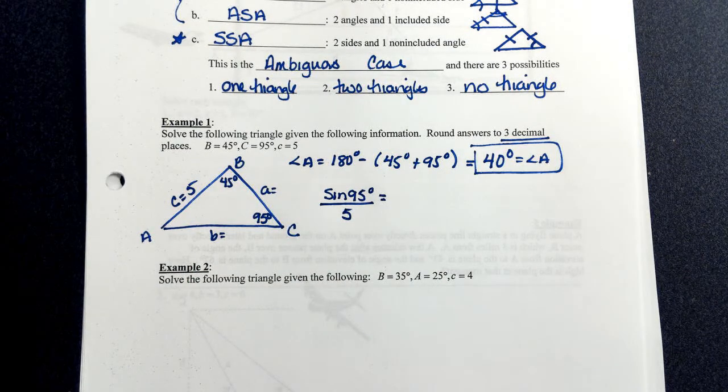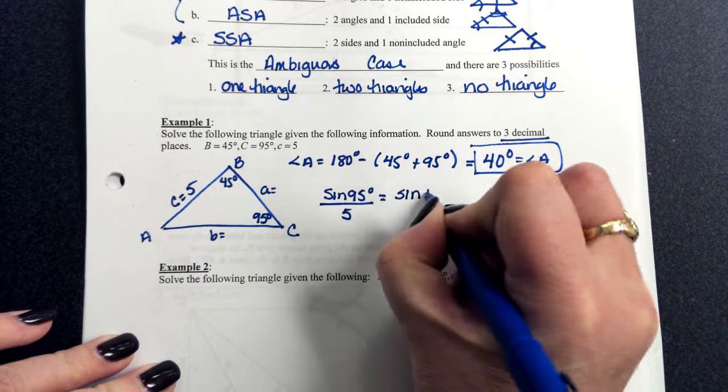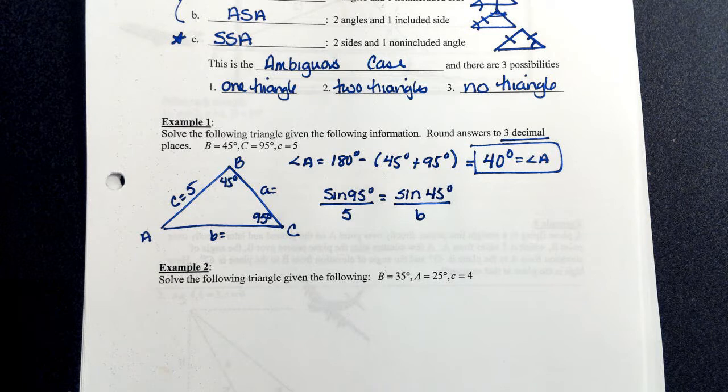equals. Now it's eeny, meeny, miny, mo which side you want to solve for first, side A or side B. I'm going to go ahead and solve for side B. So I'm going to set up the sine of 45 degrees over side B. Yes, there are 3 fractions equal to each other with the law of sines, but you take 2 out of those 3 fractions and set them equal. Any questions on how I set that up?